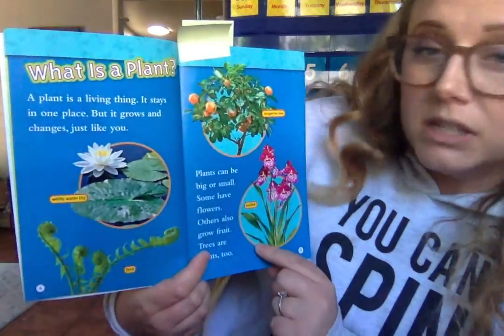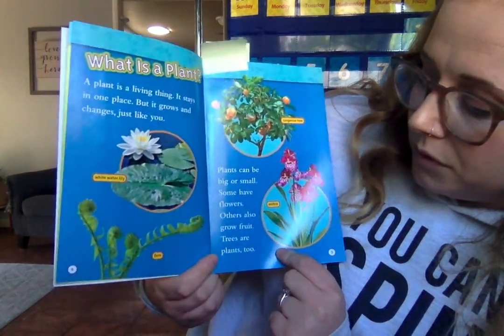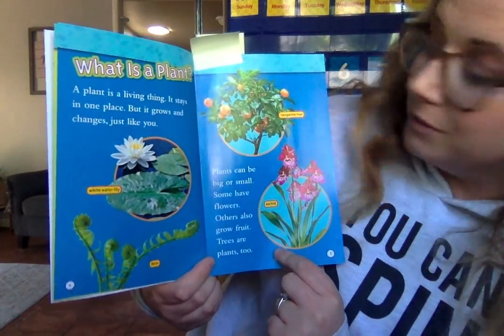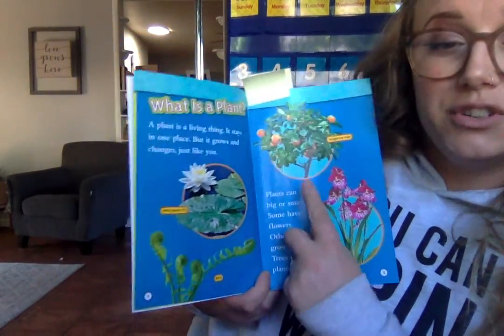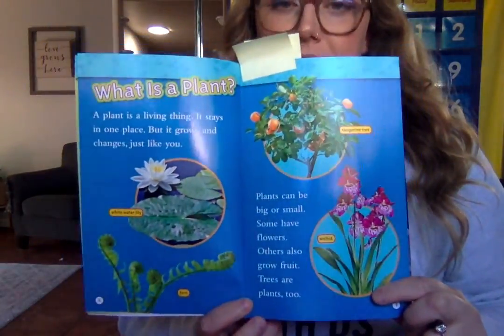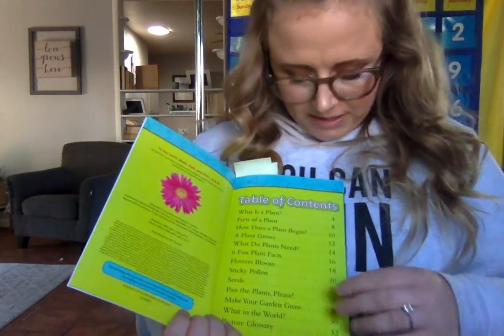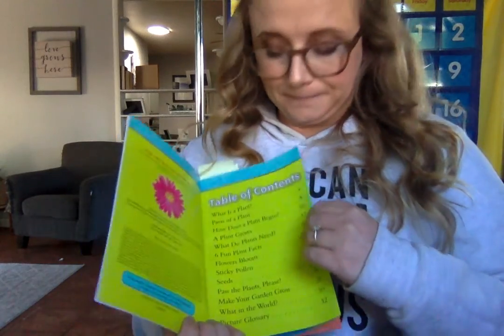Plants can be big or small. Some have flowers, others grow fruit. Trees are plants too. We have our tangerine tree and our orchid. So pretty. I'm going to go back to my table of contents because I'm all finished. Next, I want to read about parts of a plant. I need to go to page 8.